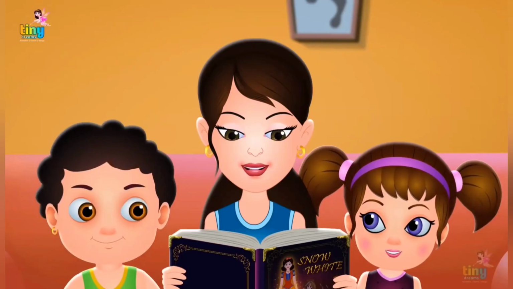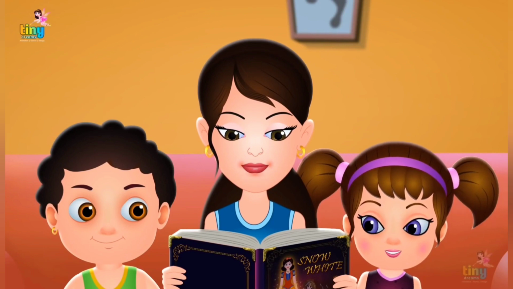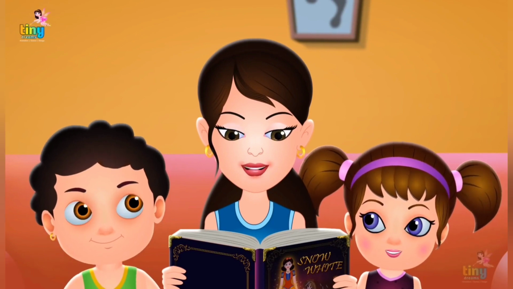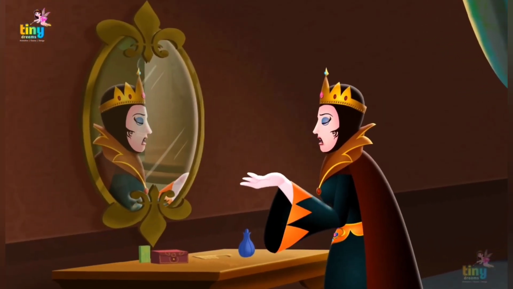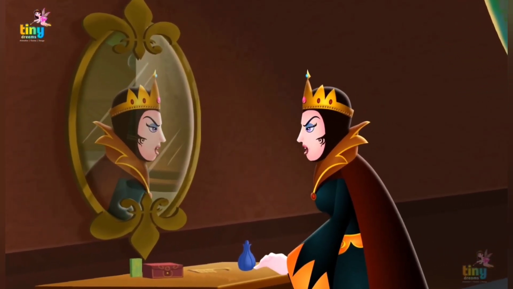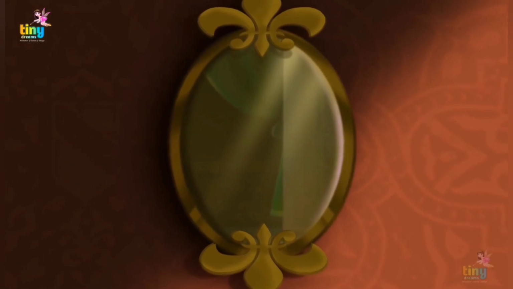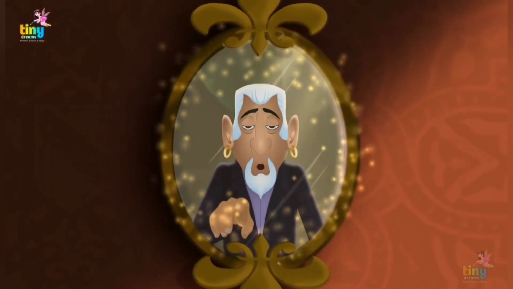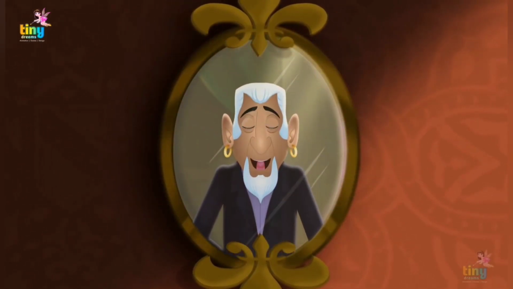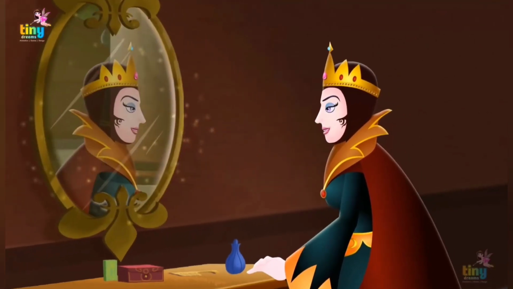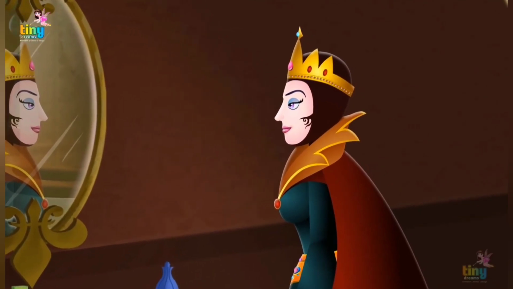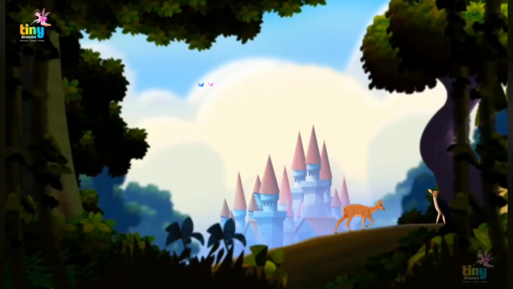His new queen was very beautiful but vain. Every day she would go to her magic mirror and say, "Mirror, mirror on the wall, who is the fairest of them all?" And the mirror would reply, "You, O Queen, are the fairest one of all." Then the queen would smile because she knew that the mirror always spoke the truth.